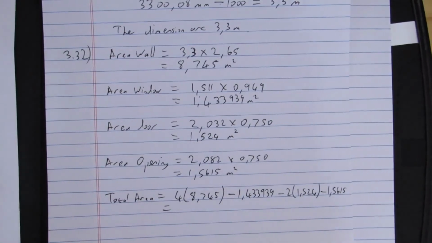So punch that all into my calculator, and we see what we have. So that's 4 times 8.745 minus 1.433939 minus 2 times 1.524 minus 1.5615.